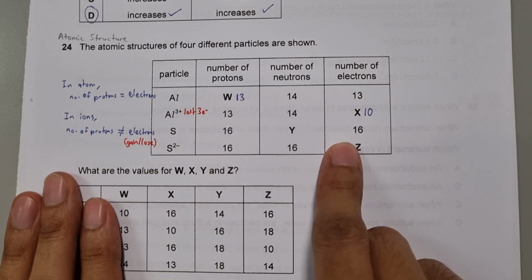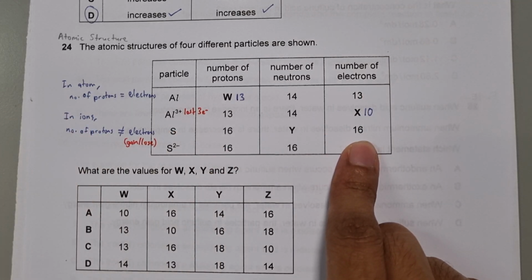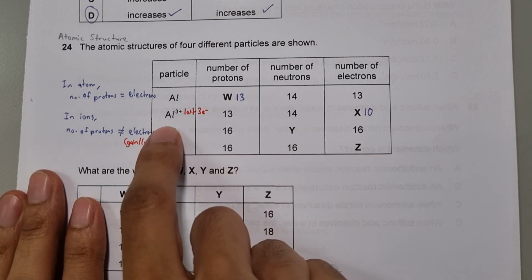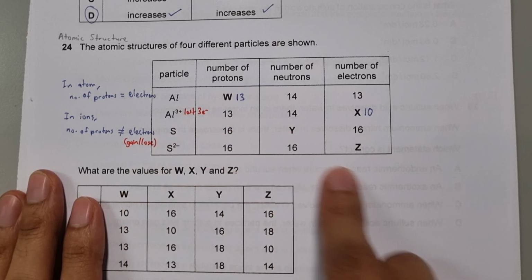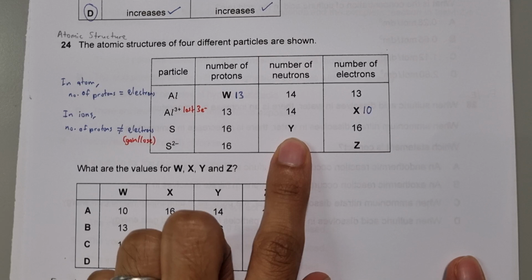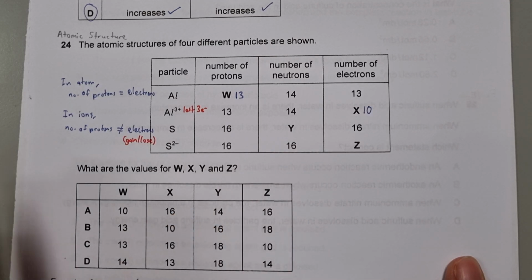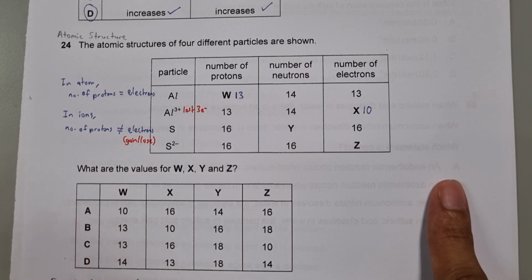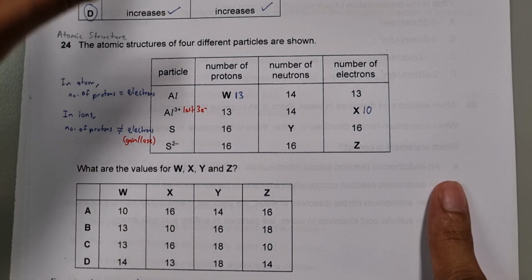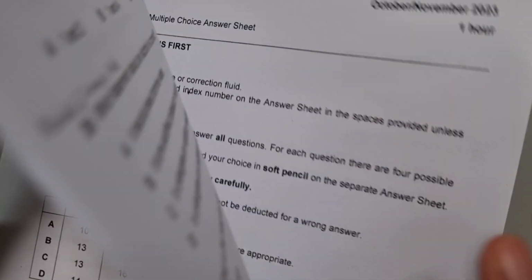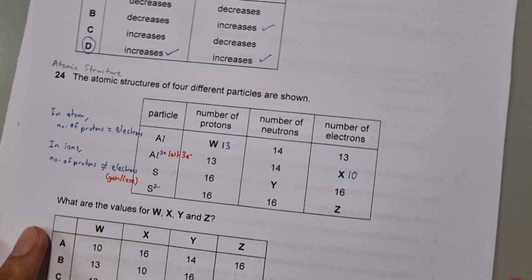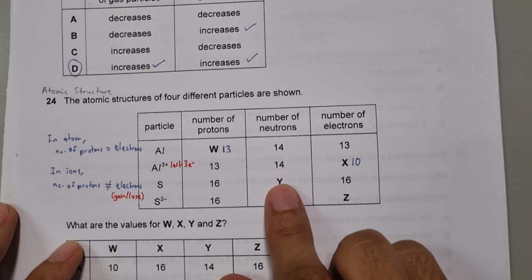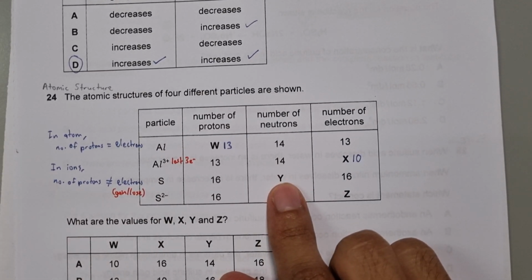Okay, sulfur 16. We don't know the mass number for this, so actually it can be any number, within reason, for an isotope of sulfur. Most likely it will be close to 32. Sorry, let me correct that.